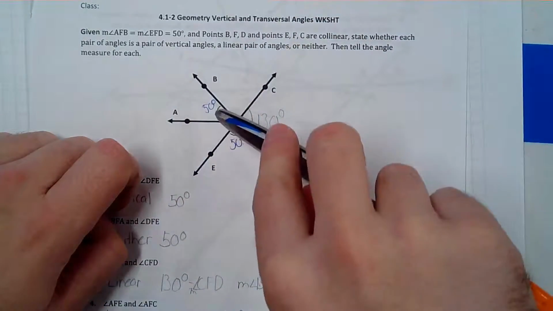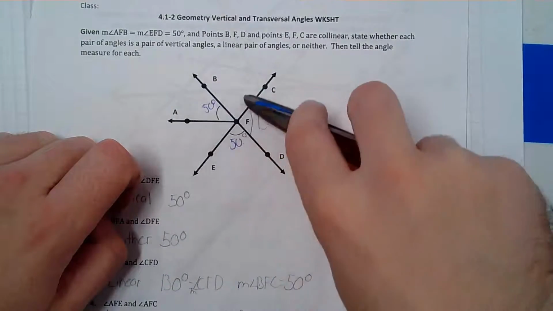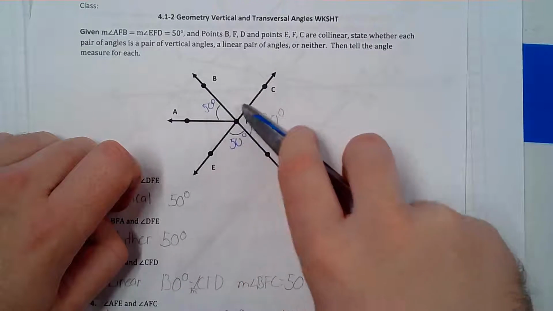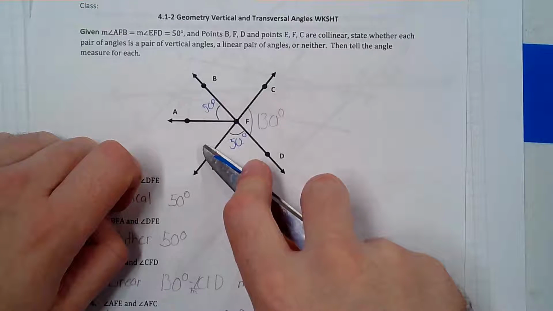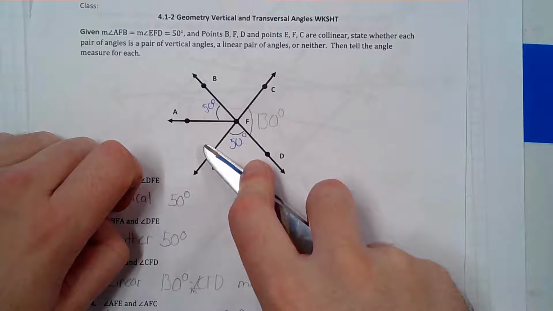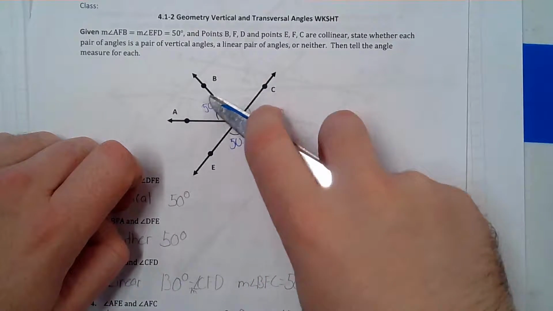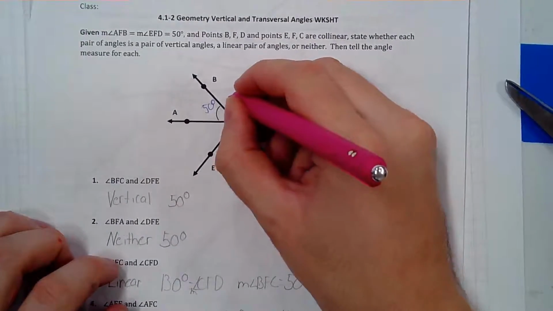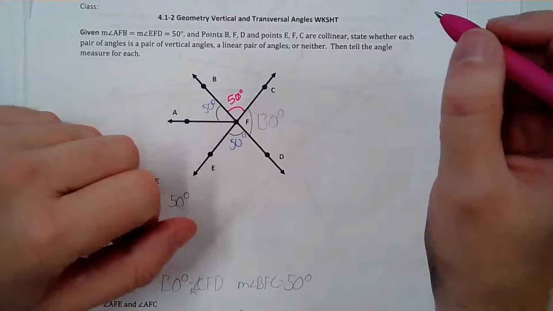We know this one right here was 50, and that's 50 as well. So that must be 100. So how much is left over here? If this is 100, how much is left over here? 100. They don't add up to 200. What do they add up to? 180, right? This whole thing's 180. Mr. McCartney did not label it, but that's okay. I didn't ask him to. This is 50, right?